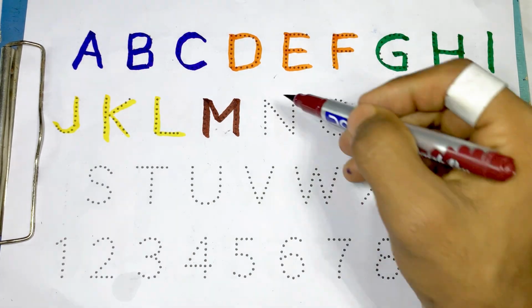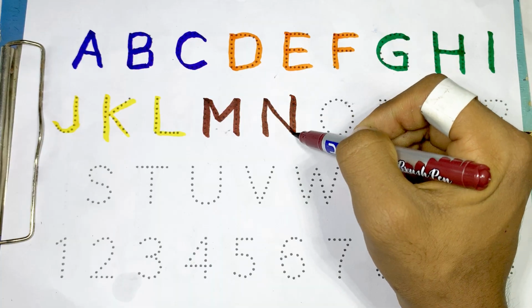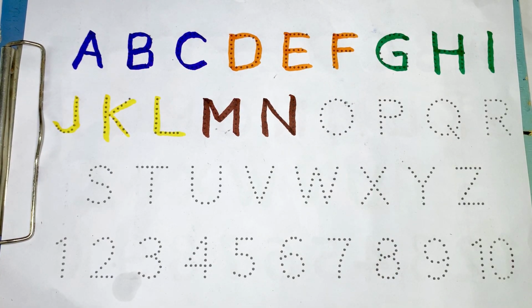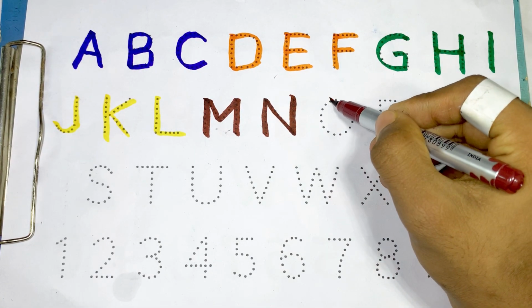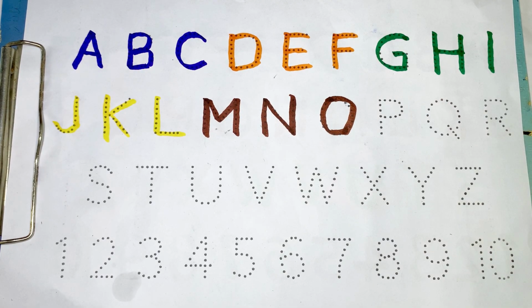M for monkey. N for nest. O for octopus.